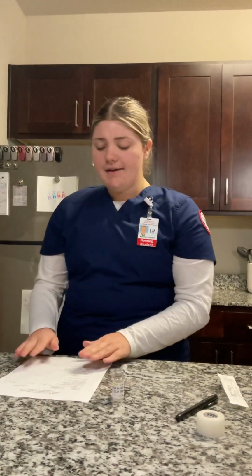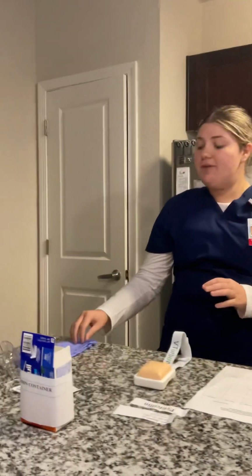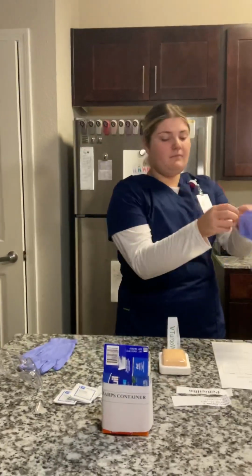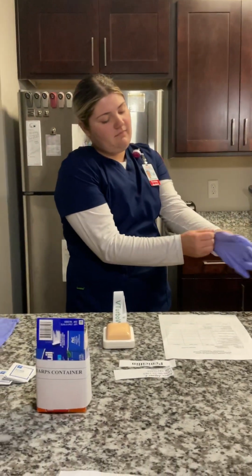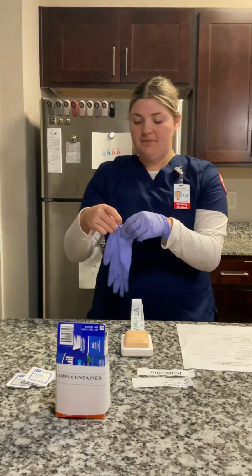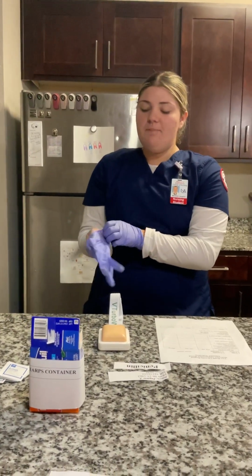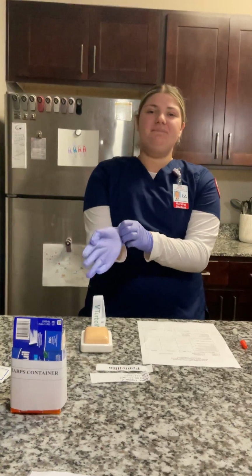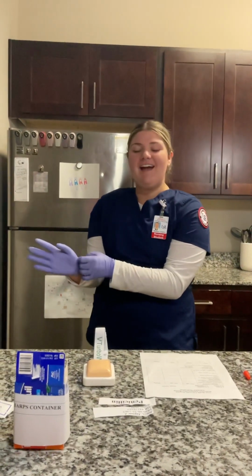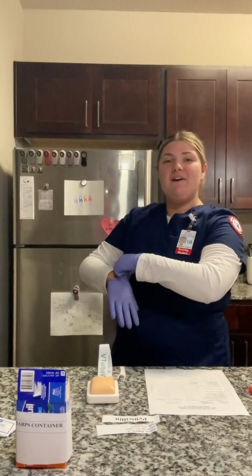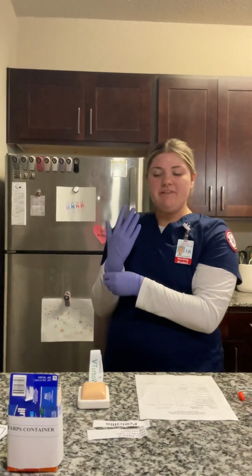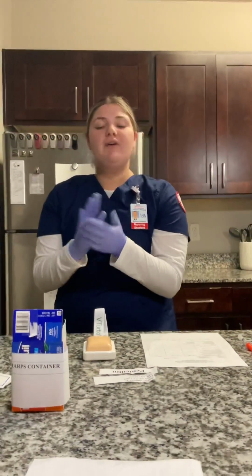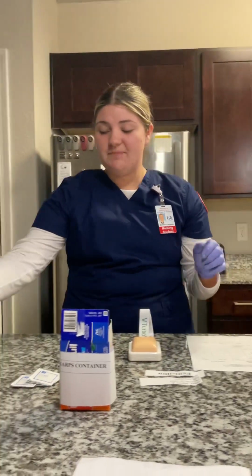And now I'm going to perform hand hygiene, and I'm going to put on my gloves. Kind of tricky. Well, before I put on my gloves, I would have raised the bed to a comfortable working height, and I would have lowered the side rail, but I broke sterility there, so I would just note to do that before I would put on my gloves. And then I'm going to put on my goggles.